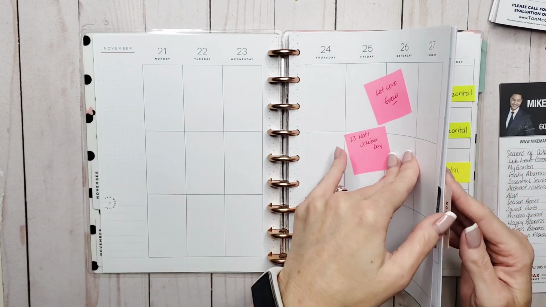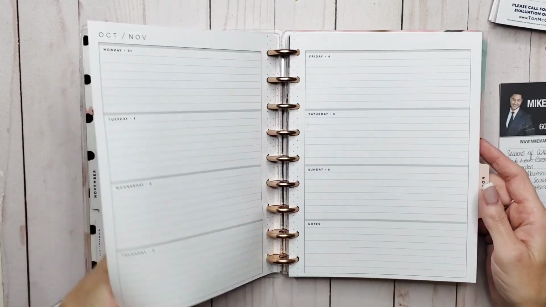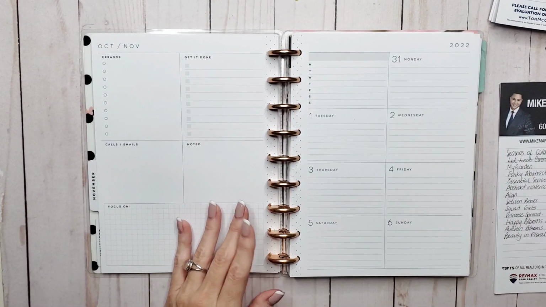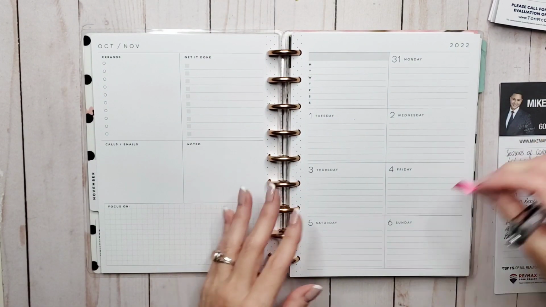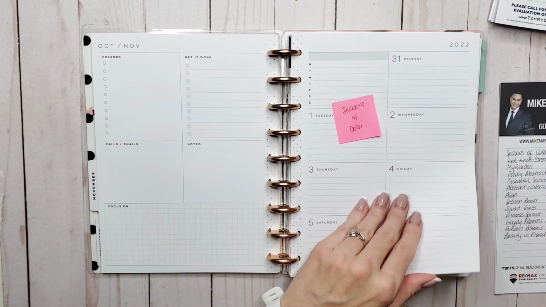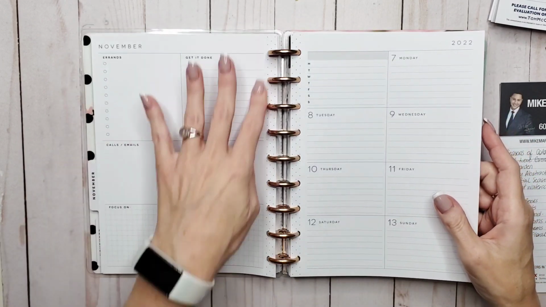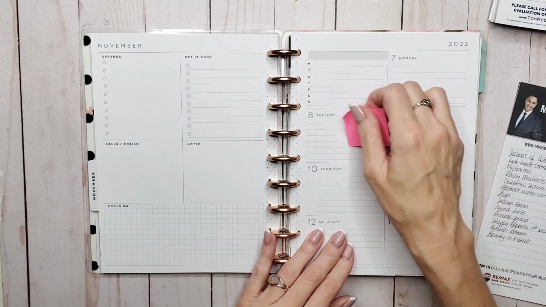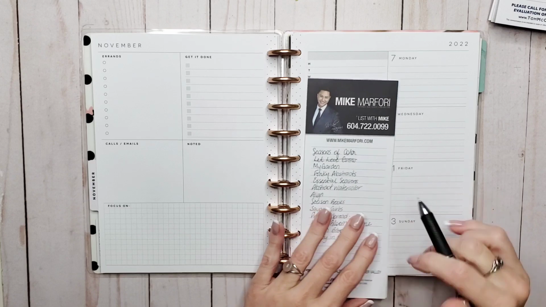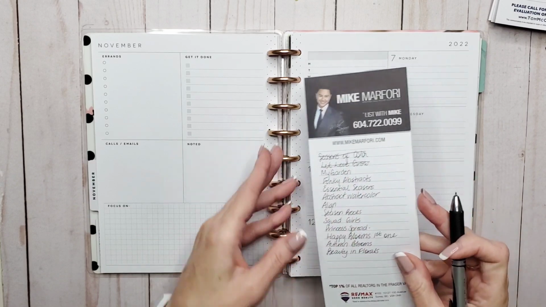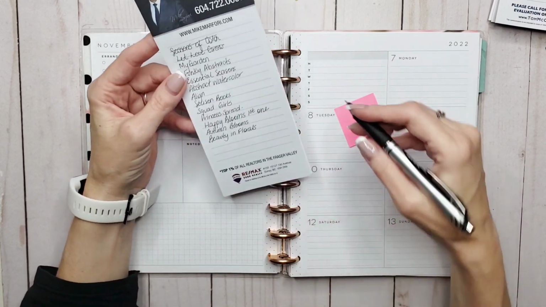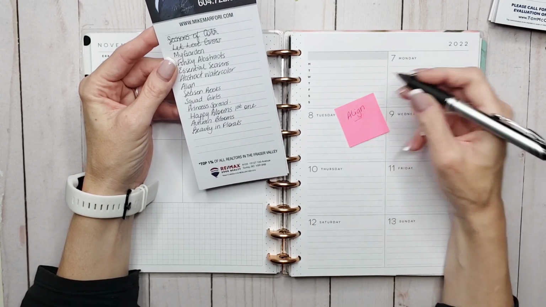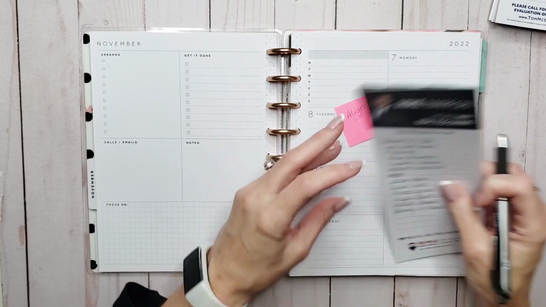Now, let's pop into my dashboard. Oh, that's my horizontal. Dashboard's back here. All right. And maybe this is the one where we'll do Seasons of Color. And then this week, I think maybe we will do, I haven't done a line spread in a while. Okay, so we'll take a line off the list.